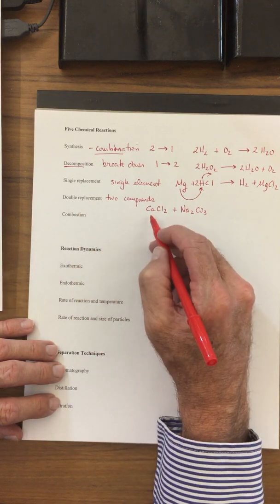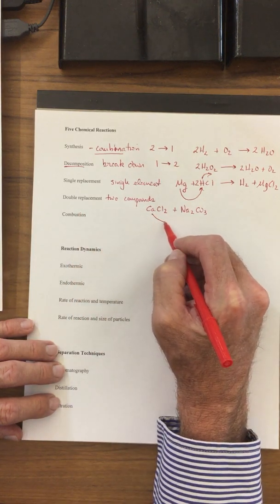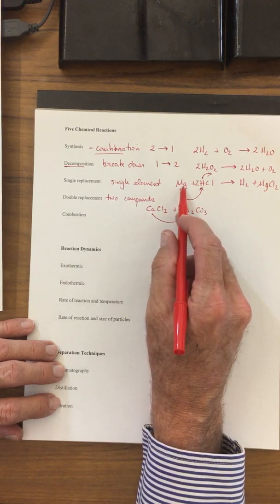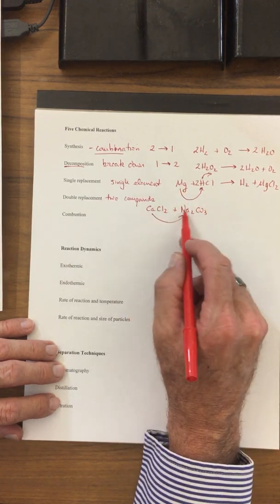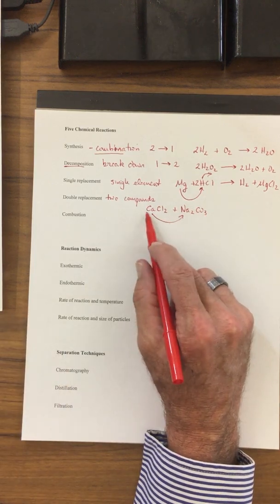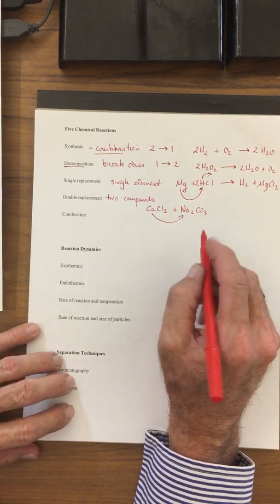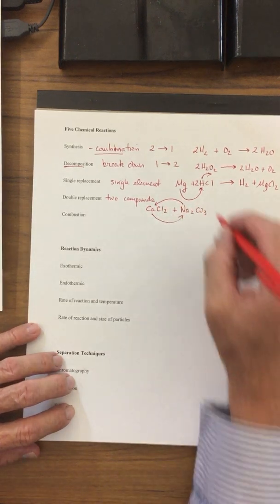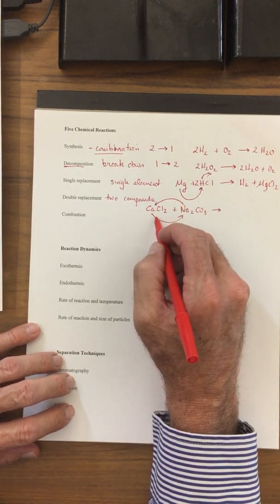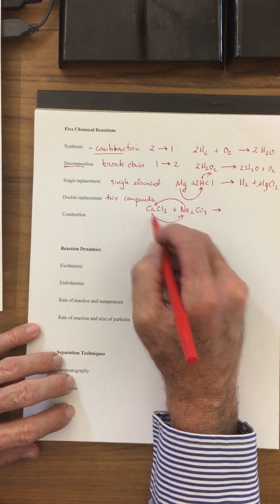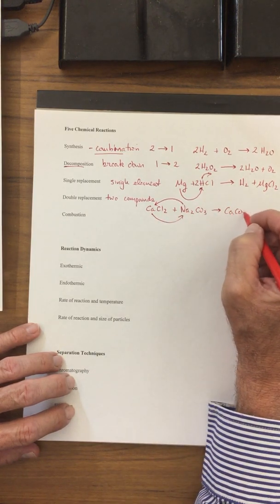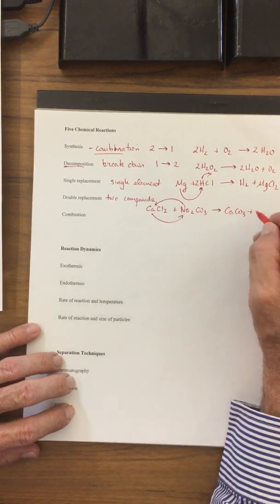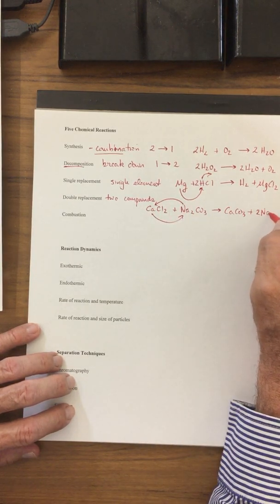In the double replacement, what's going to happen is, notice how I don't have a single element like I have the magnesium all by itself. I have 2 compounds that consist of at least 2 elements each. What's going to happen is that these are going to be switching places with each other, and we're going to be creating, if the Ca comes over here and kicks out the Na, I create CaCO3. And if the Na comes in to kick out the Ca, I form NaCl.